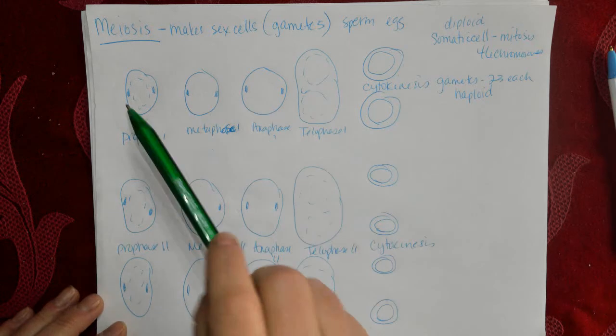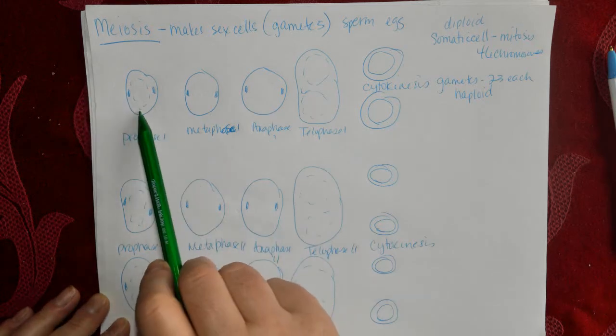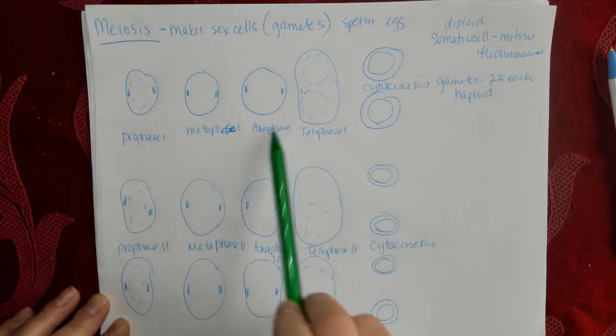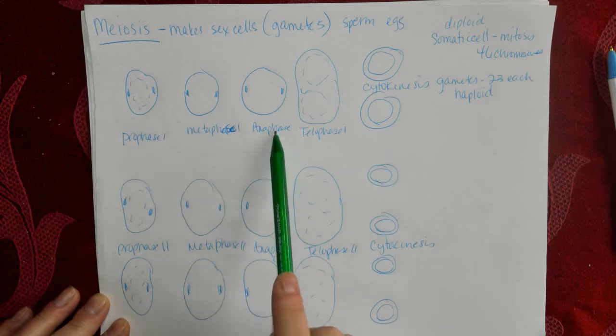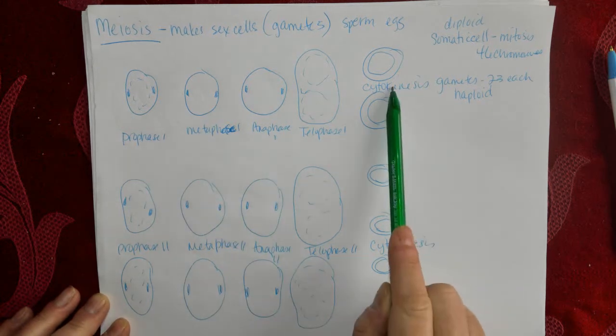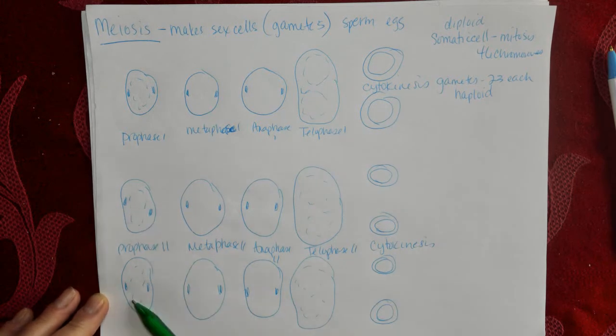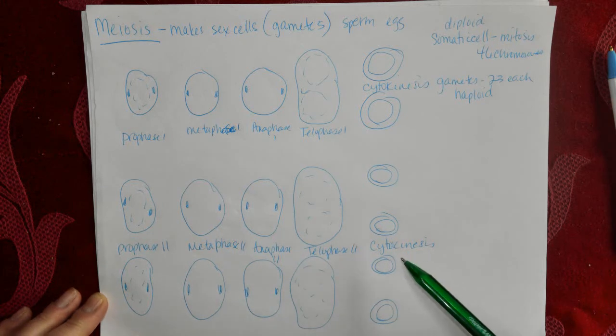And you can see also that I've drawn the nucleus disappearing, I've drawn my centrioles, and I've labeled prophase 1, metaphase 1, anaphase 1, telophase 1, cytokinesis. And down here, I've drawn duplicates of those, prophase 2, metaphase 2, anaphase 2, telophase 2, and cytokinesis again.